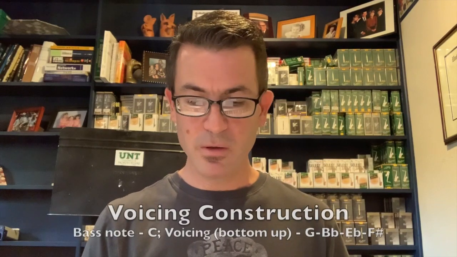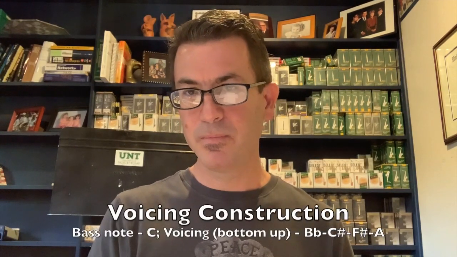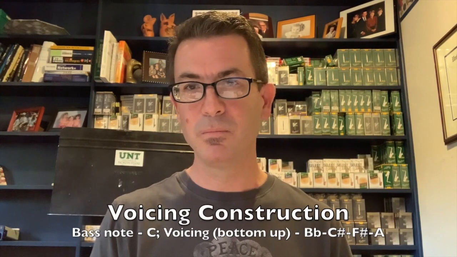C in the bass, building these voicings first off the 3. So we've got minor augmented major off the 3rd. Here it is off of the 5th. Here it is off the flat 7. And here it is off of the flat 9.